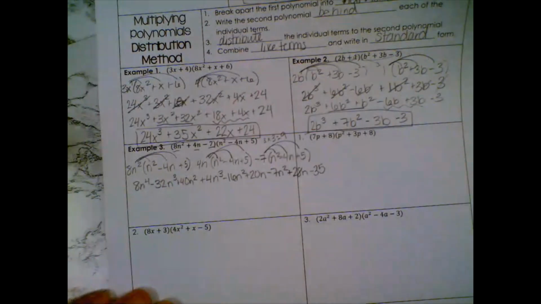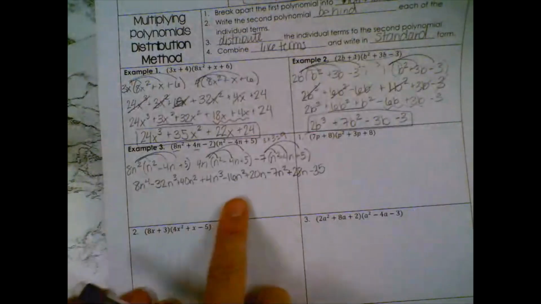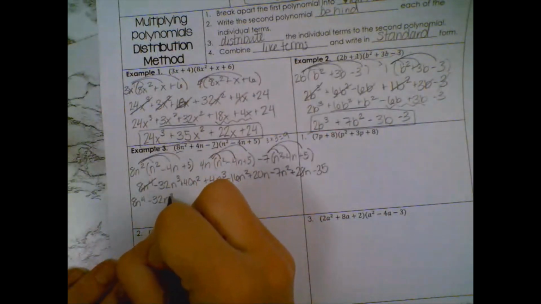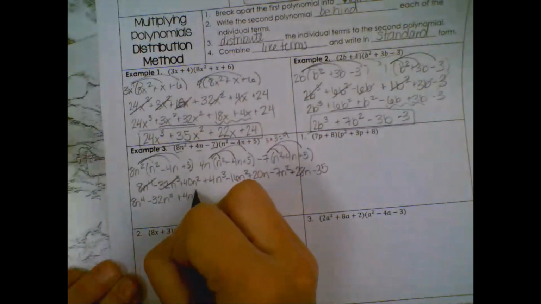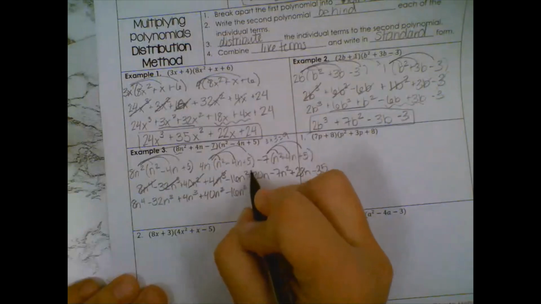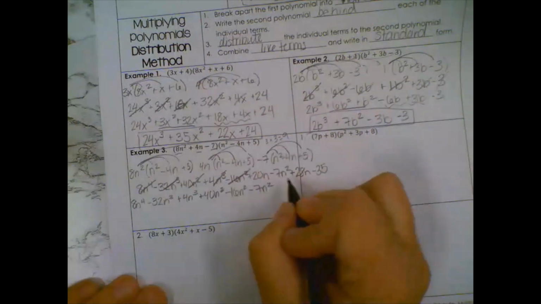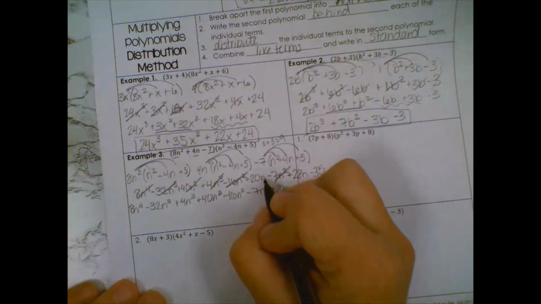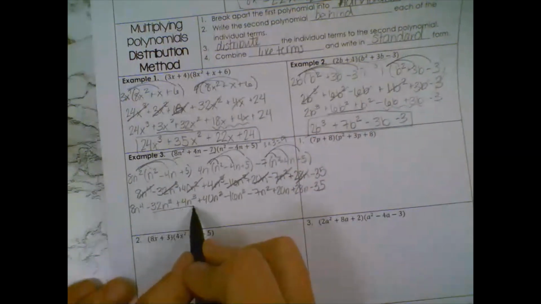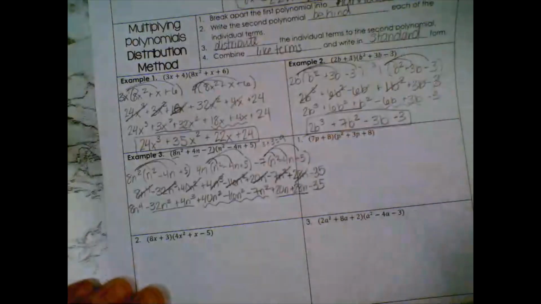So now I'm going to put in standard form and simplify, because this can definitely simplify down to something smaller. 8n to the fourth goes first. Then all of our cubes, so negative 32n cubed plus 4n cubed. Then the squareds, there's a lot of those, so plus 40n squared minus 16n squared minus 7n squared plus 20n plus 28n minus 35. So I have a set of 3's. I have 3 squareds and then 1 set of n's.